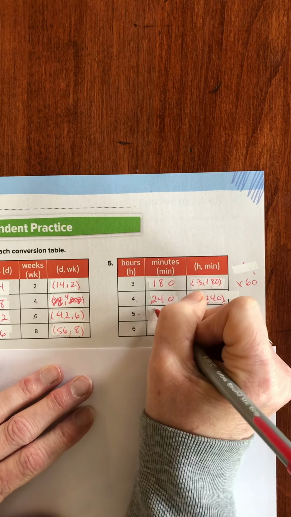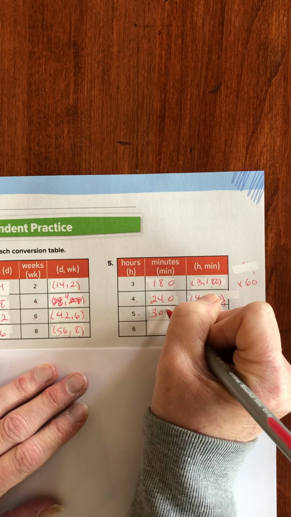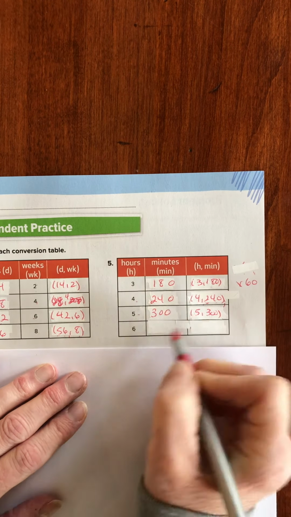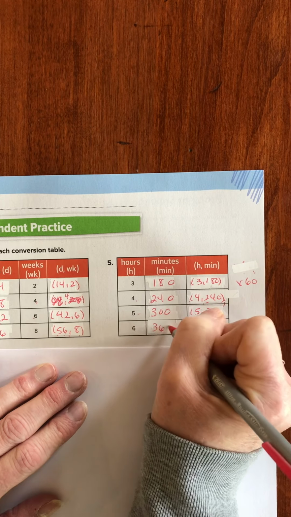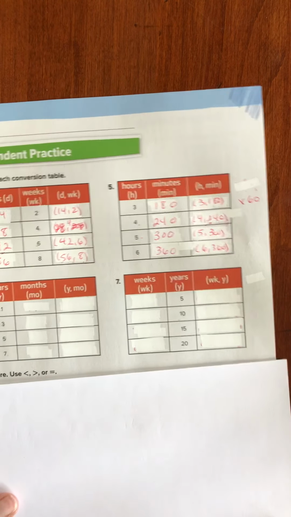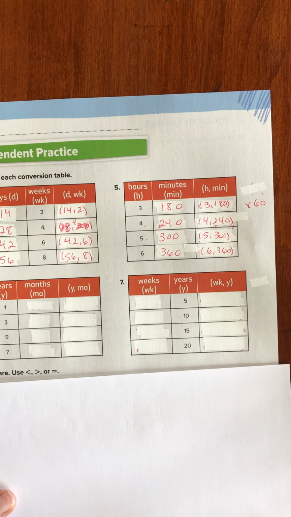5 times 6 is 30. Don't get goofed up here because you have a 0. You still have to add another 0, so that's 5 and 300. And 6 times 6 is 36, add that 0, 6 and 360. Okay, moving on. Now they want us to go from years to months.